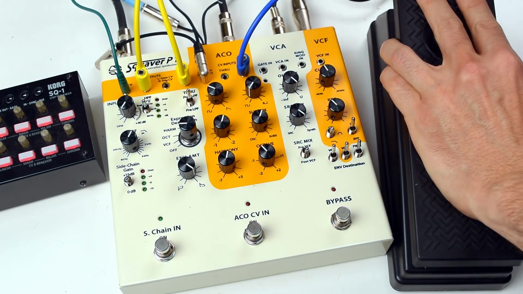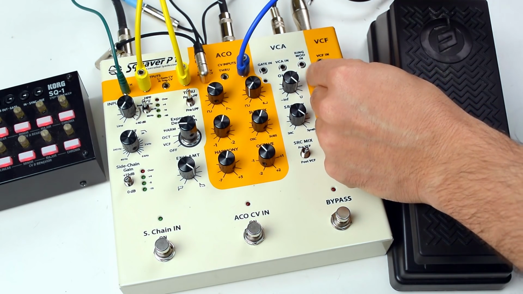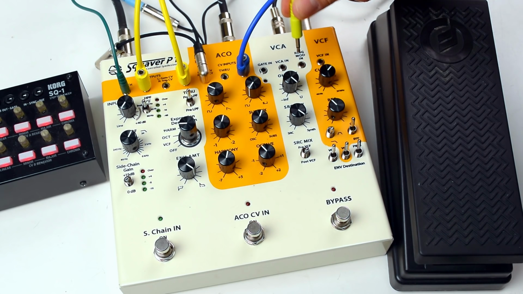The last feature I want to mention in this video is the ring modulation input. Here you can patch any external audio source to create the ring modulation effect, which is pretty extreme.